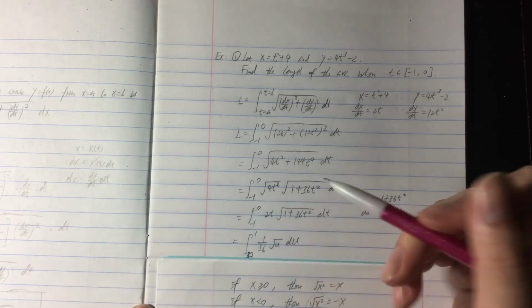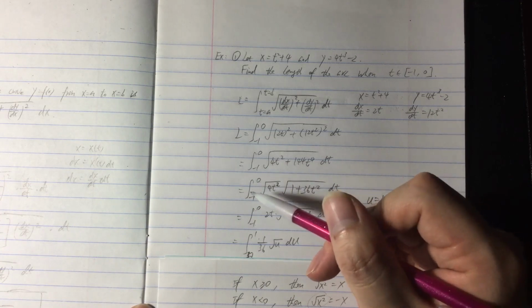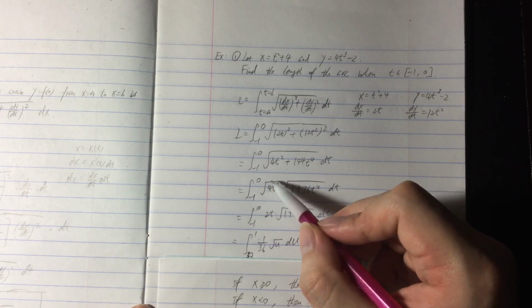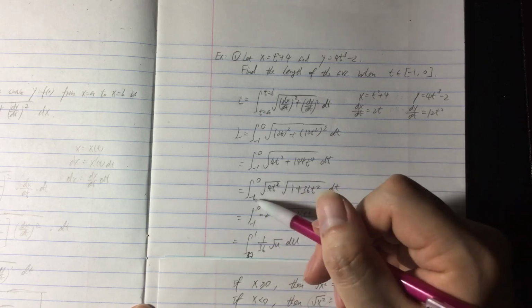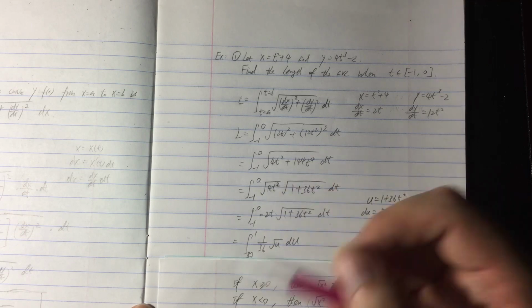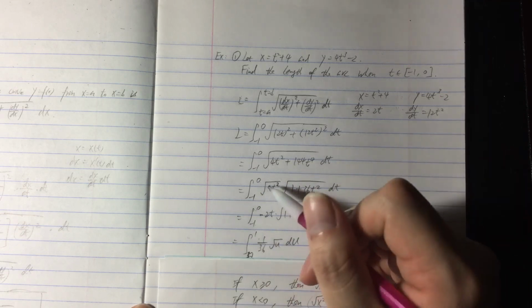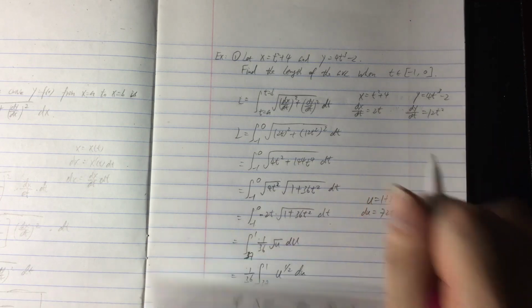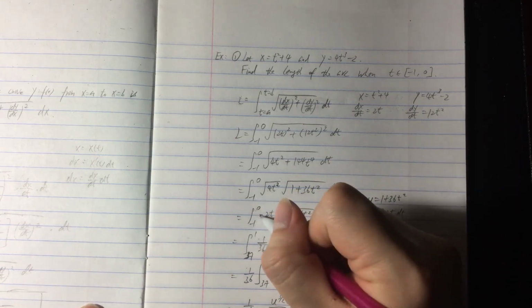Now here, when t varies from -1 to 0, t is negative. So the square root of 4t squared must be negative 2t, because when t varies from -1 to 0, t is negative. So the square root of t squared must be negative t. The square root of 4 is 2. So the answer is negative 2t here. So the sign changes here, and this integral becomes negative.